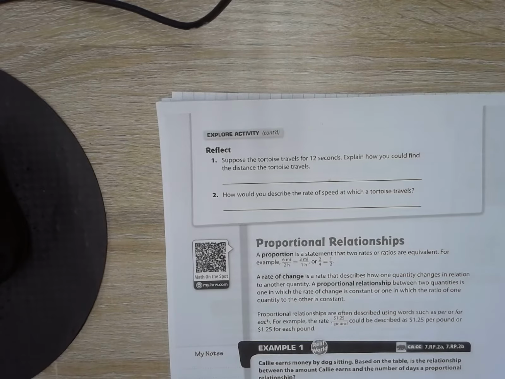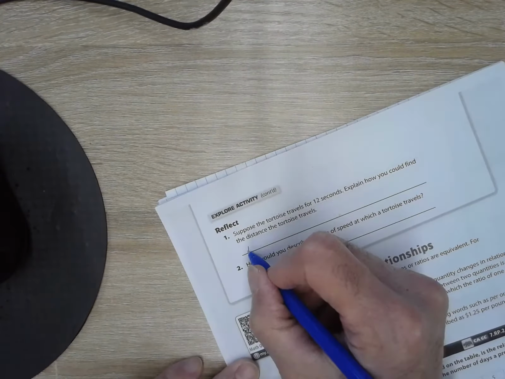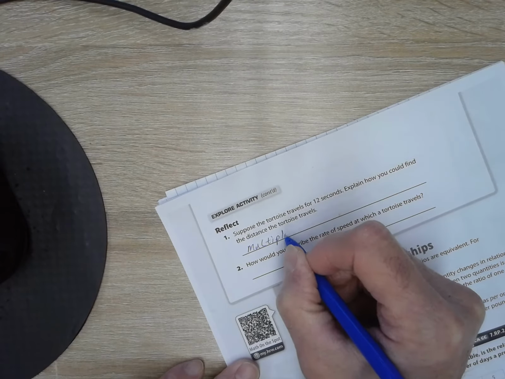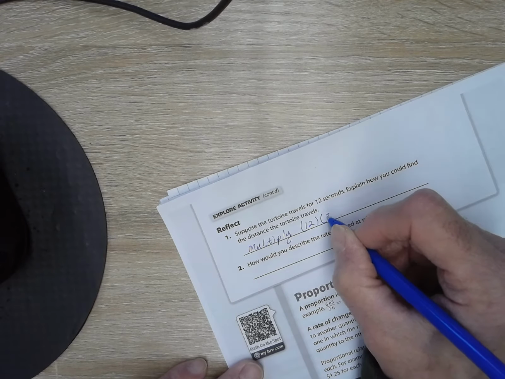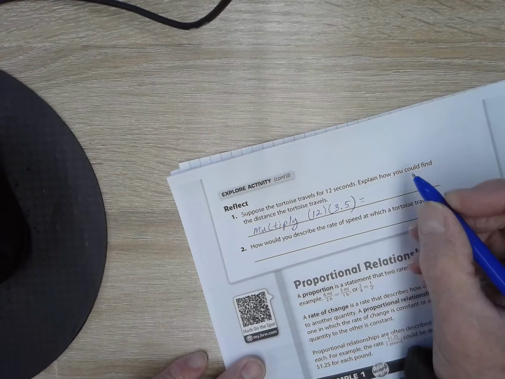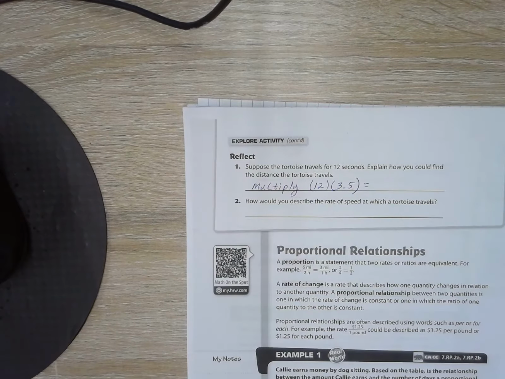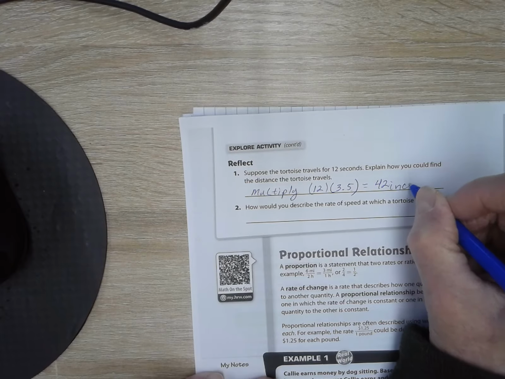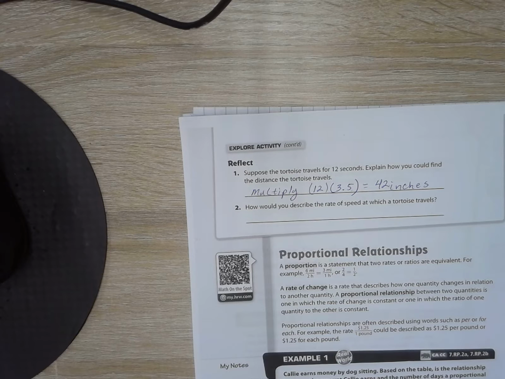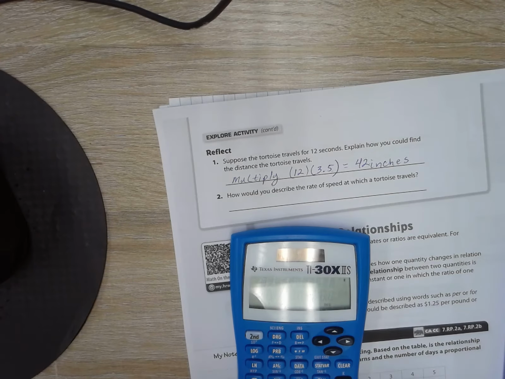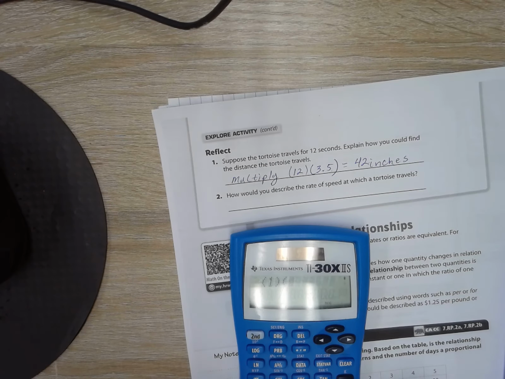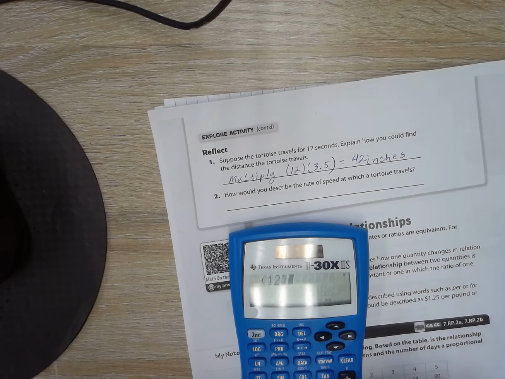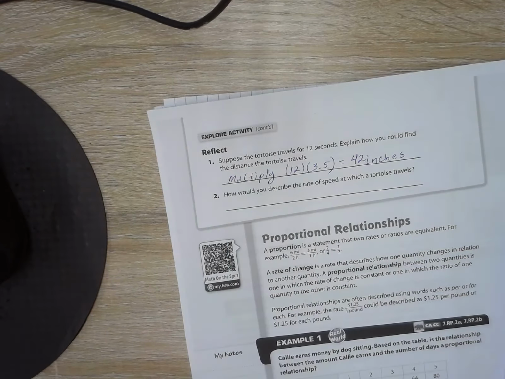Reflect. Suppose the tortoise travels for 12 seconds. Explain how you could find the distance the tortoise travels. Multiply 12 times 3.5, and that's going to equal, here you go, 12 times 3 is 36. Half of 36 is 42. I know many of you are out there saying, oh, I'm not sure that's true. Well, let's find out if that's true. I'll bring in my backup. 12 times 3.5. How about that? 42 inches.